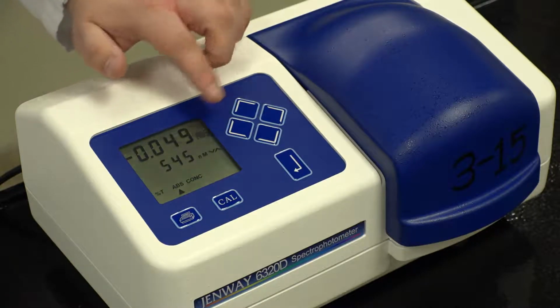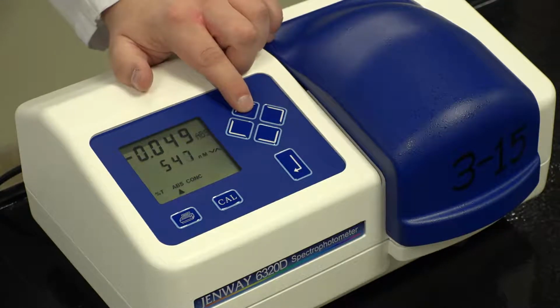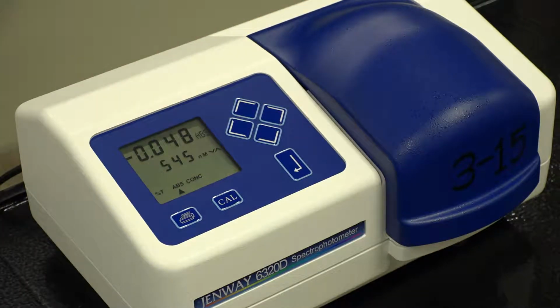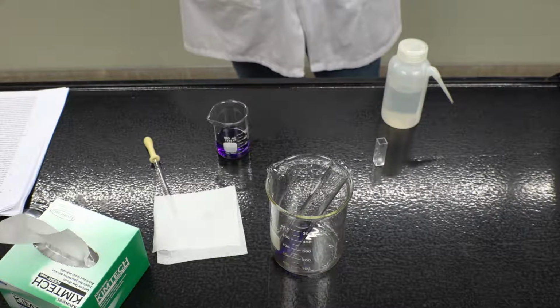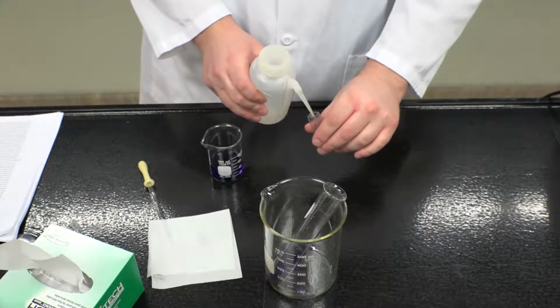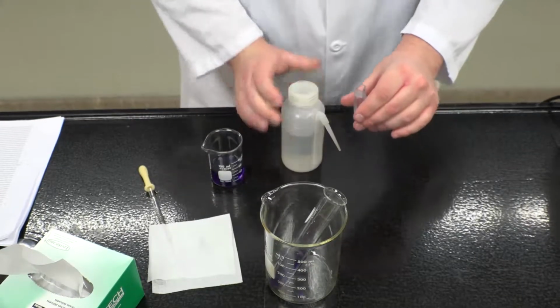Pressing up and down on the instrument will adjust the wavelength of light that is sent through our sample. You will need to set this to the appropriate wavelength for the experiment you are running, as detailed in your lab manual. The samples then need to be prepared for analysis in the spectrophotometer. To do this, a cuvette must first be washed with a small amount of the sample to prevent contamination.